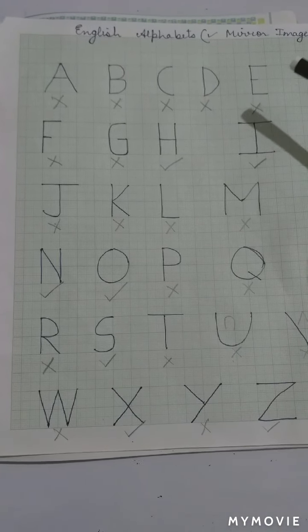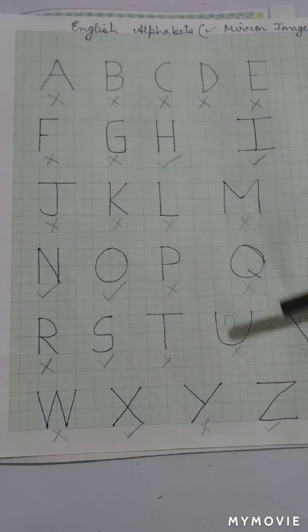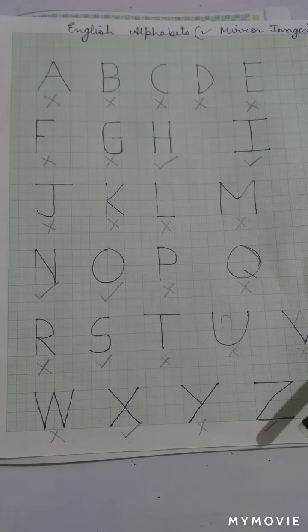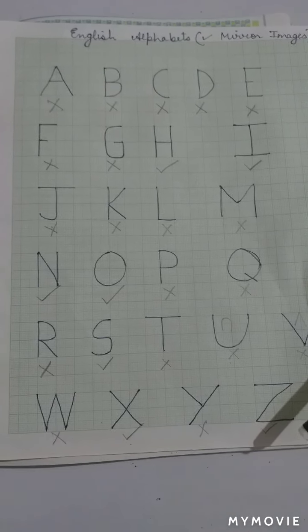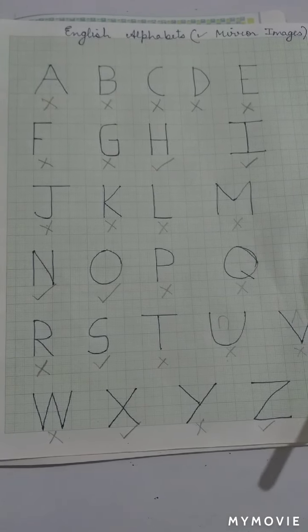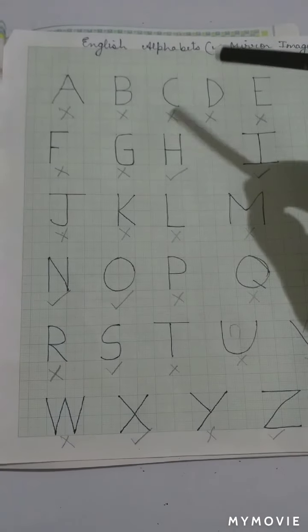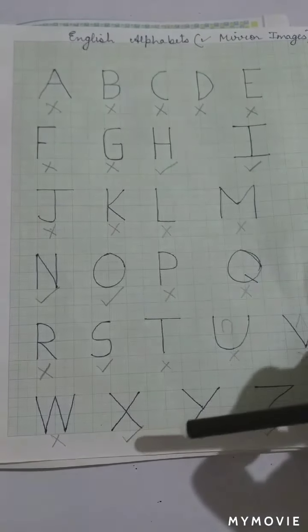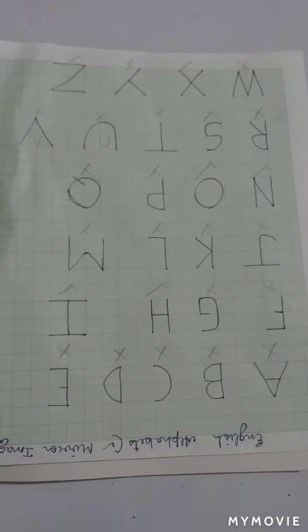So here I have written all the alphabets, capital letters, and now you can easily see which is the same after half a turn. So I am going to give it half a turn. Half a turn means whatever is on top should come at bottom. Now you can see which alphabets look the same.